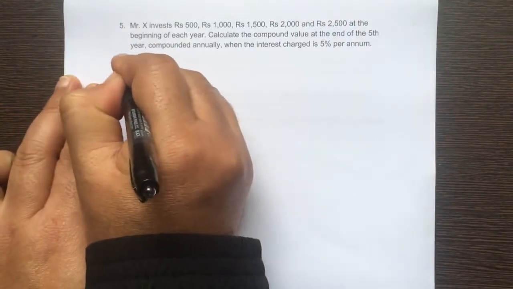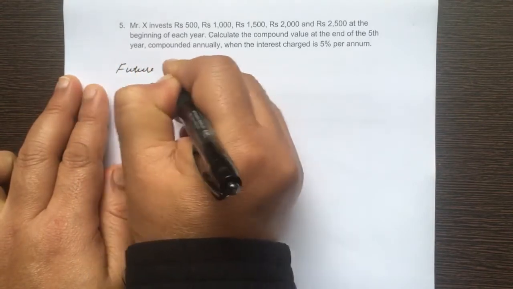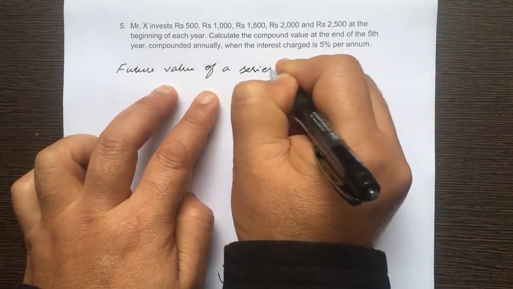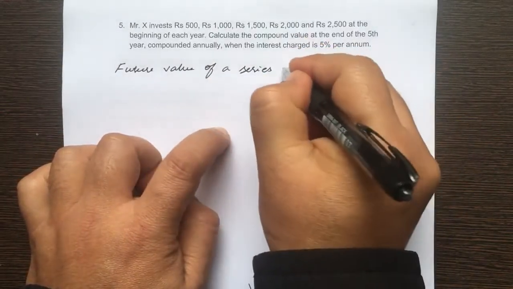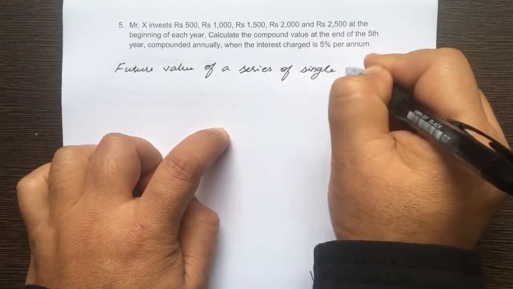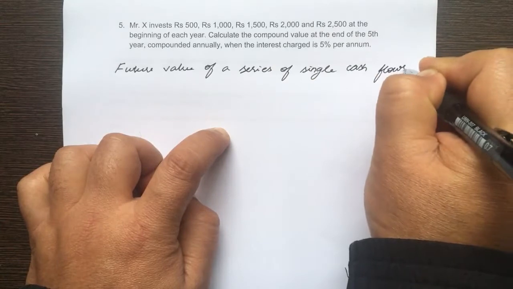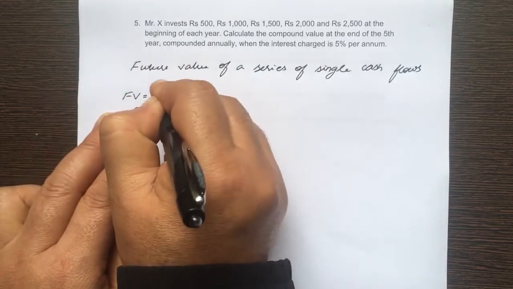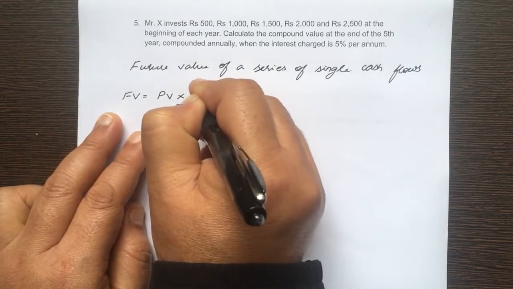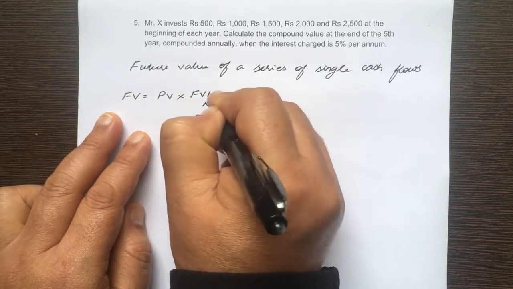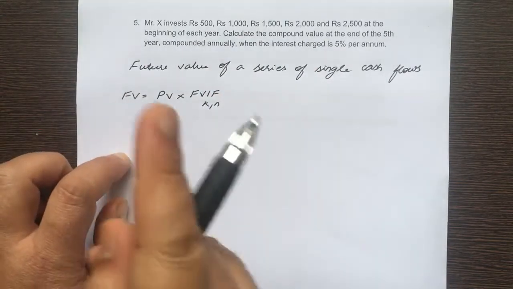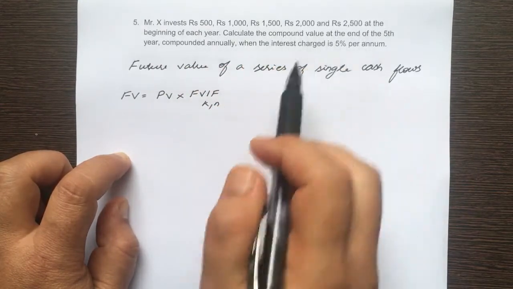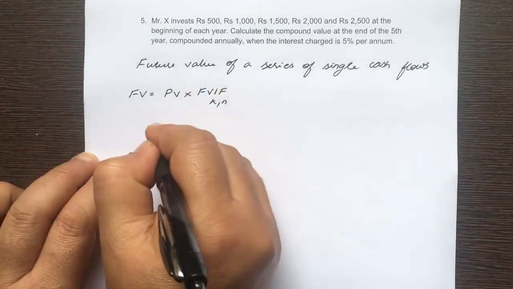This is a future value of a series, because we don't have one single cash flow, we have a series of single cash flows. All right, so how do we find out this problem? So future value is equal to present value into FVIF K into N. However, like I said, there are a series of single cash flows. How many are there? 1, 2, 3, 4, and 5. So how do you solve a problem like this? Very simple.